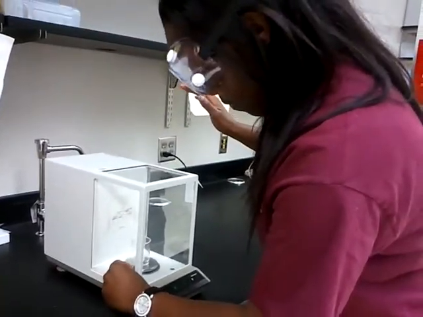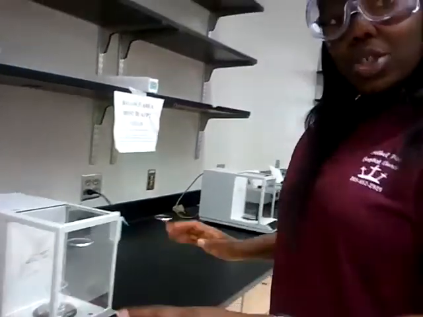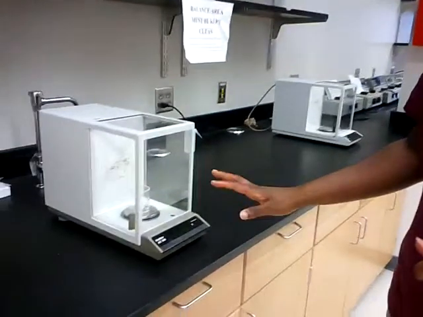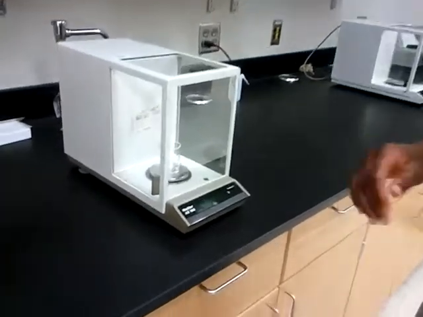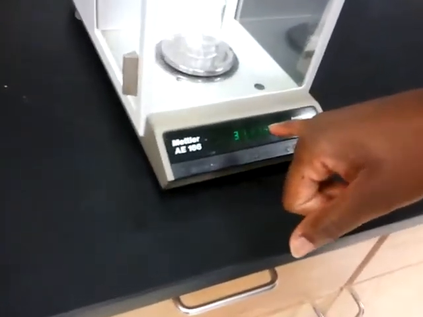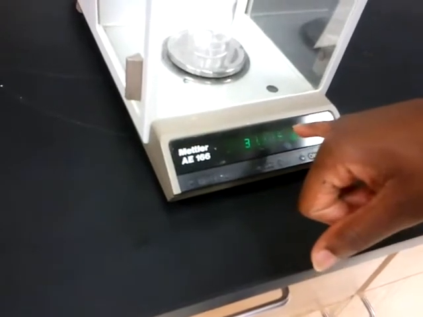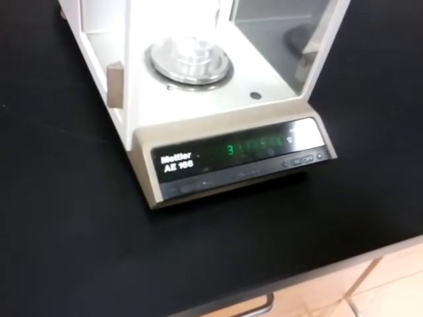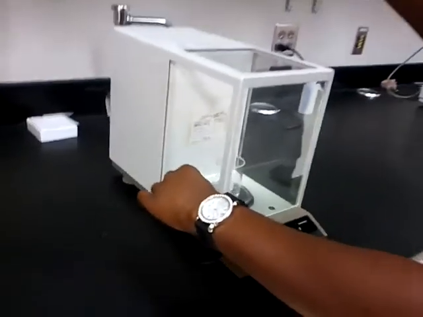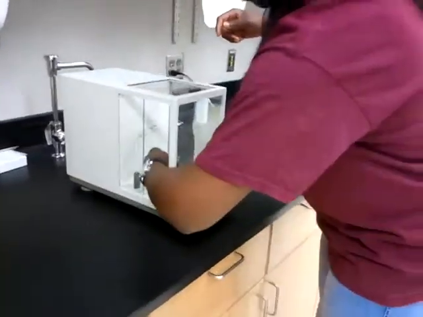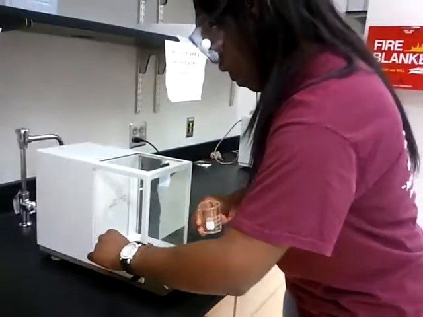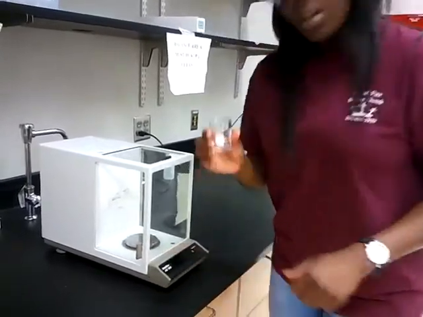Close your door, and then stand back, making sure we don't touch the counter or anything to alter the results. And so we see here it's measuring 31.12. We'll take that as our measurement for the initial mass of our beaker. Okay, and now we'll proceed to continue to measure out our liquids and get our calculations.